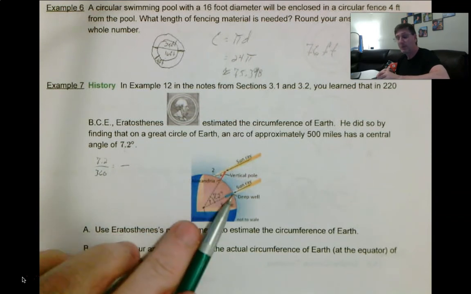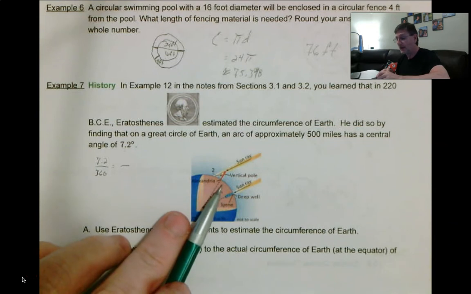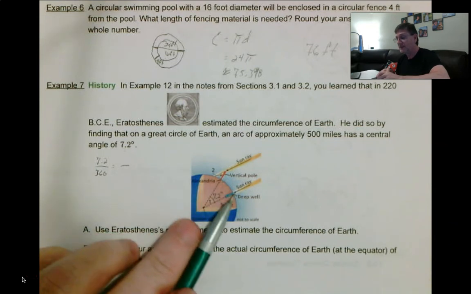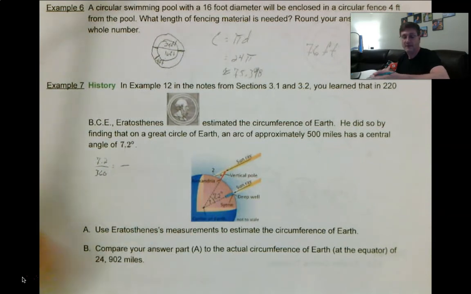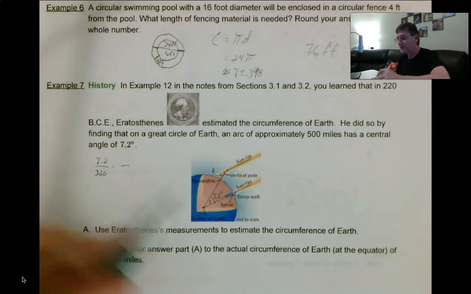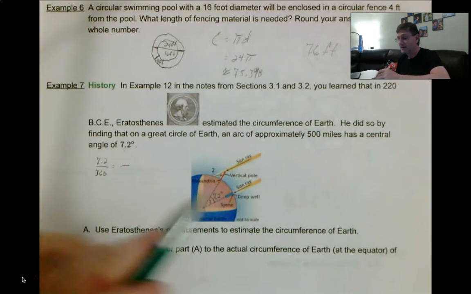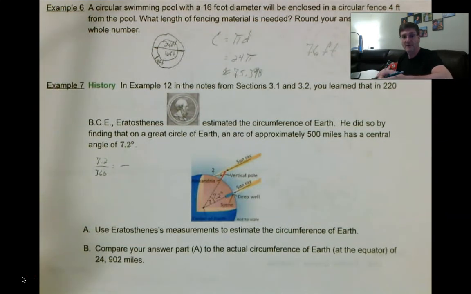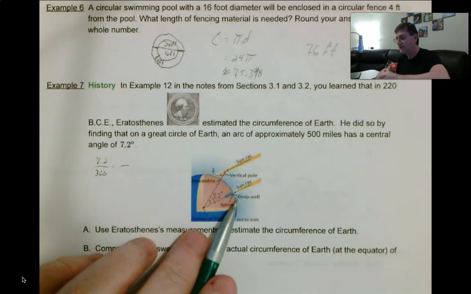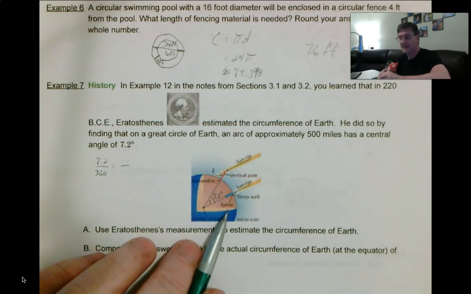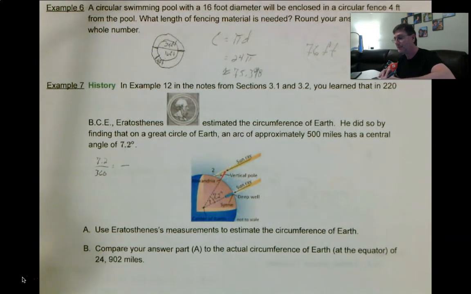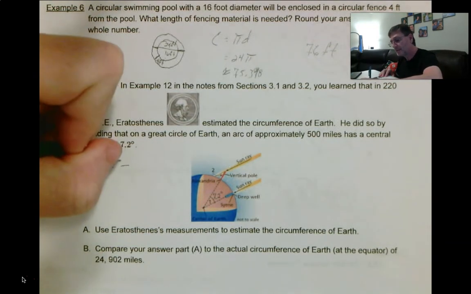This was the hardest part of his entire calculation. How do you measure the distance between these two cities? That was really difficult for Eratosthenes back then. He certainly didn't have Google Maps to look up that distance. I've looked it up with Google Maps, and it's approximately 500 miles from Alexandria to modern-day Aswan, or what was then the city of Syene. So the 7.2 matches up with the 500.